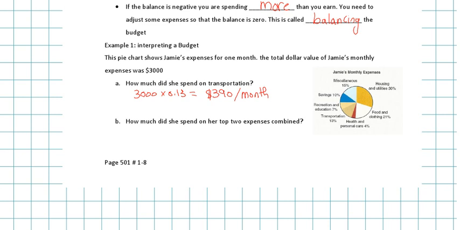We have to do it separately. Should I add the percentages together and times by 3,000? Both of you are correct. You can do it separately, where you do 30% times 3,000, and the other percentage times 3,000, and then add them. Or if you add your percentages, which is easier, and then multiply by 3,000, that would give you the answer as well.